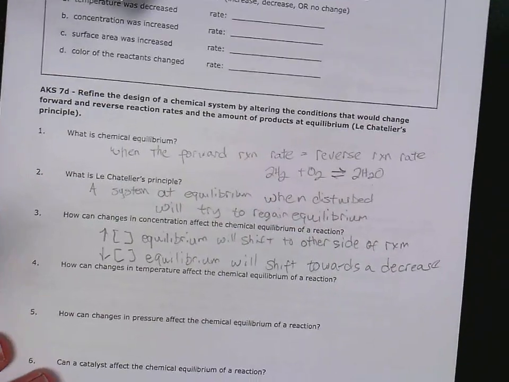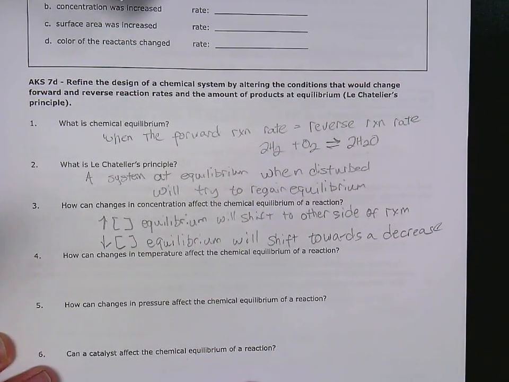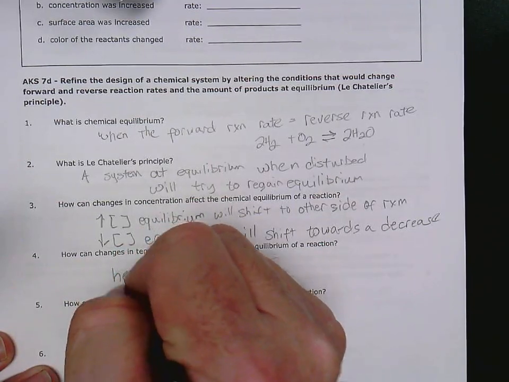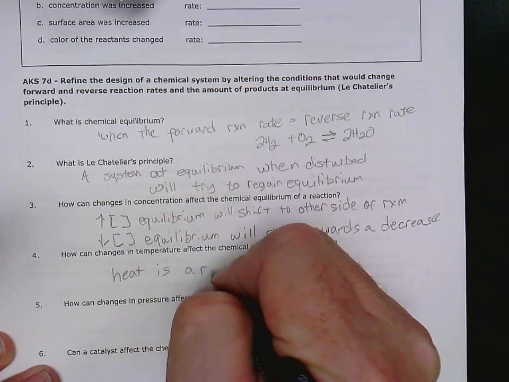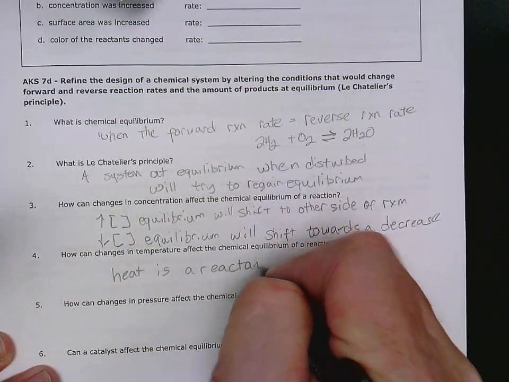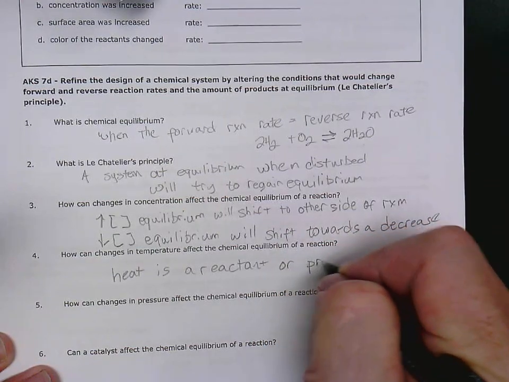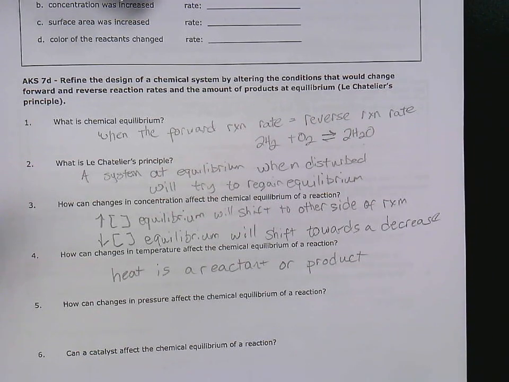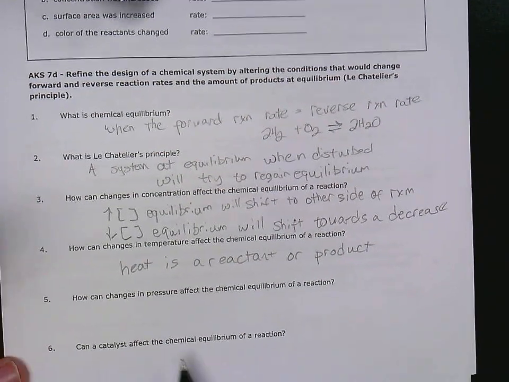How can changes in temperature affect the chemical equilibrium of a reaction? Well, again, it's just another substance. Heat is a reactant or product. And you know that it's a reactant or product. So if it's on the product side and I increase it, a reaction runs left to the reactant side. If it's on the reactant side, it's an endothermic reaction and I increase the heat, then equilibrium shifts to the product side. That is how that works.